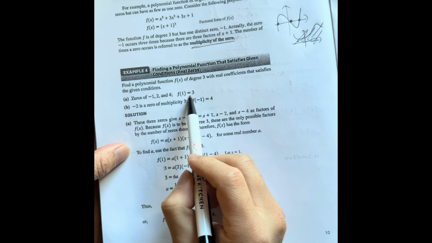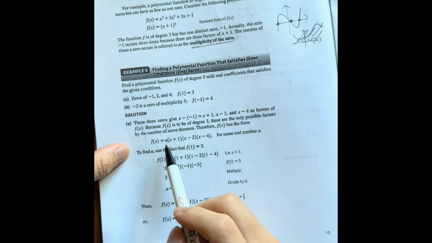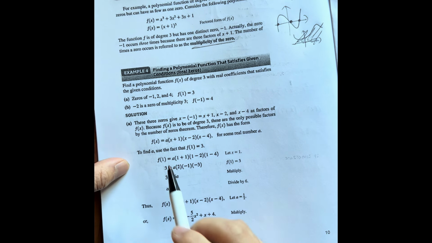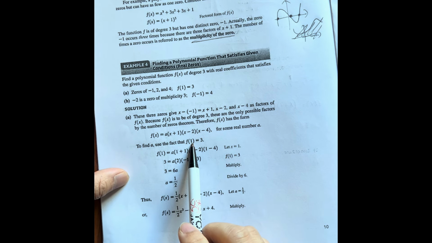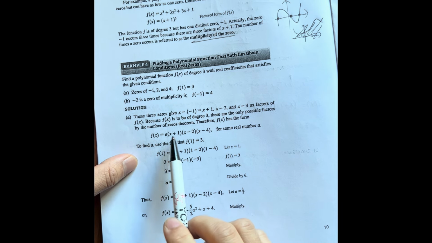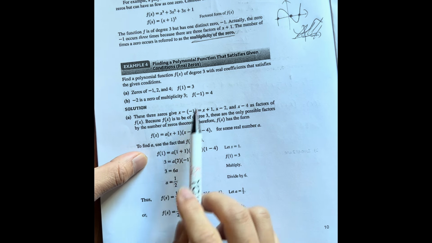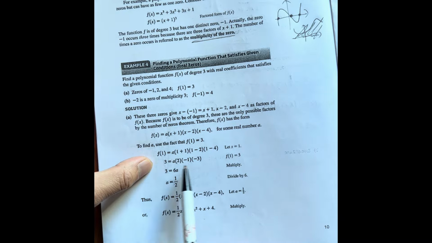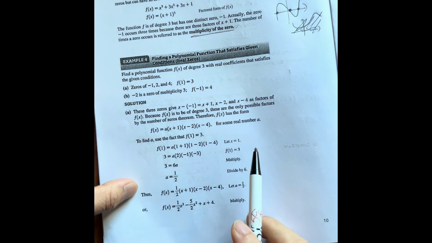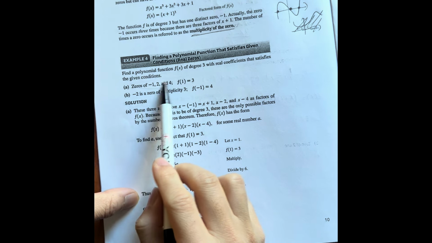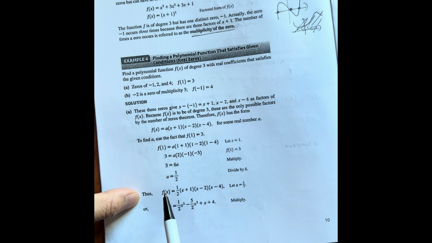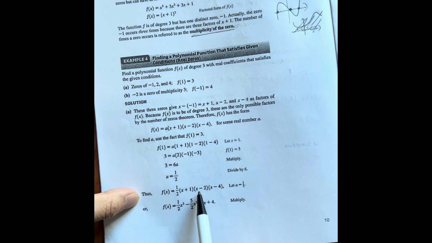But if we're given extra information, like f of 1 equals 3, we can use that to find what a is. In this case, let's plug in x equal to 1 into the function. That's 1 plus 1, 1 minus 2, and 1 minus 4, and the value of f of 1 is 3. So a turns out to be 1/2. So the function that we're looking for with these zeros and this information is f of x equals 1/2 times x plus 1, x minus 2, and x minus 4. If we multiply out and simplify, we would get this function.